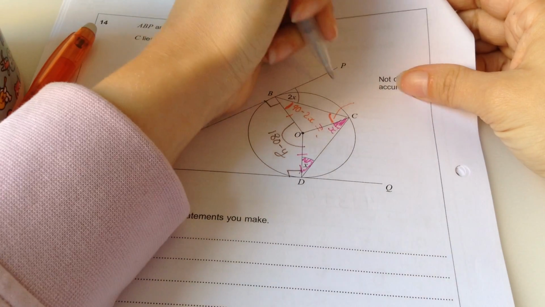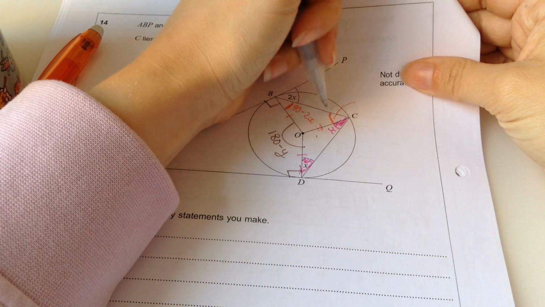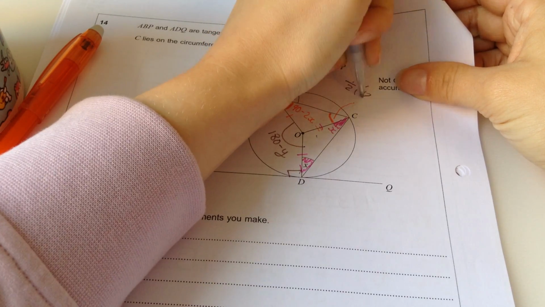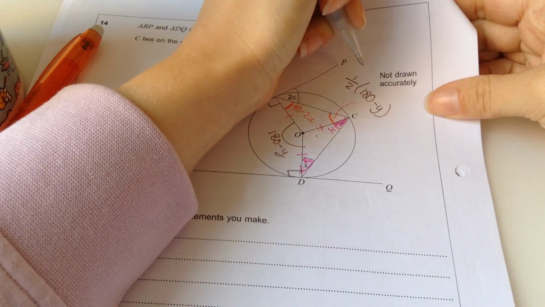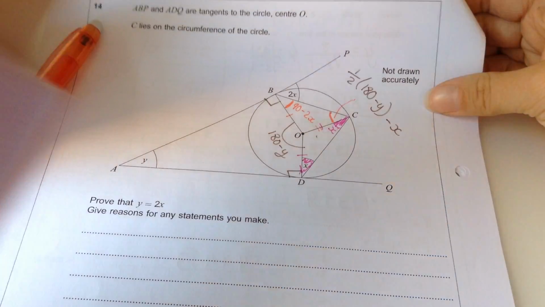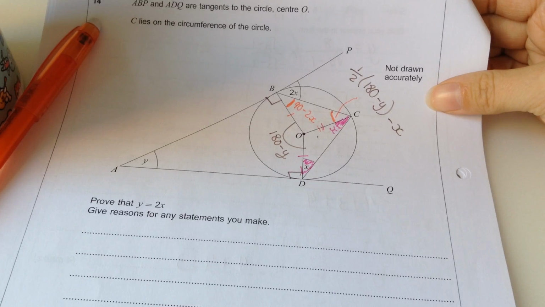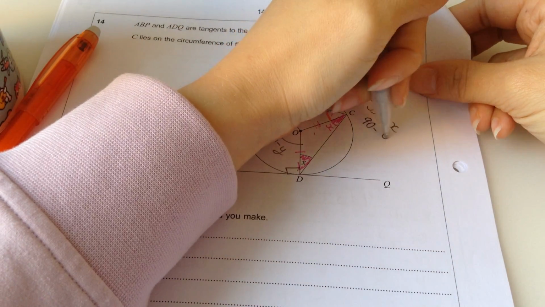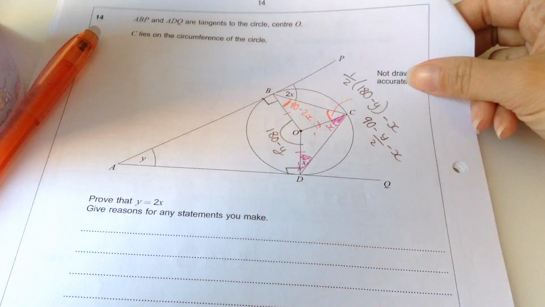And then I also know that that's going to be, alright, this is going to be a complicated expression, half of 180 minus y minus x. Because it's half the angle at the centre, but we already got x of it there, so I need to take that off, and we'll leave the orange bit. Which makes 90 minus half of y minus x.